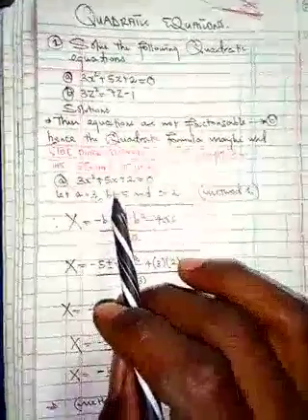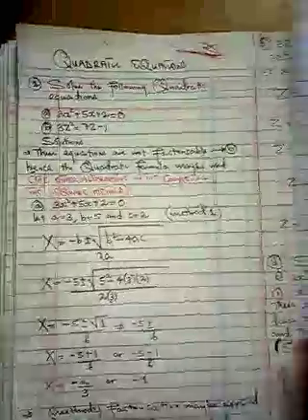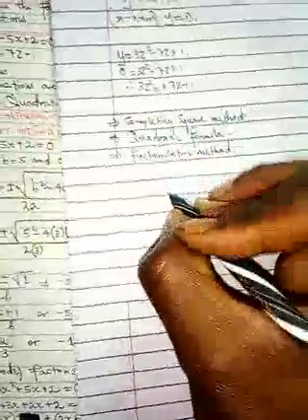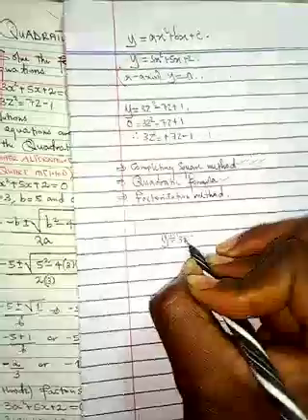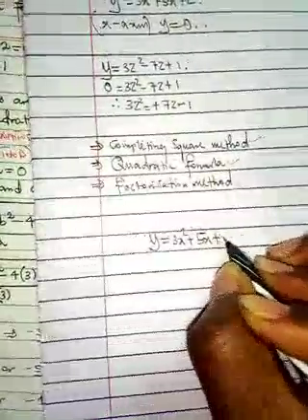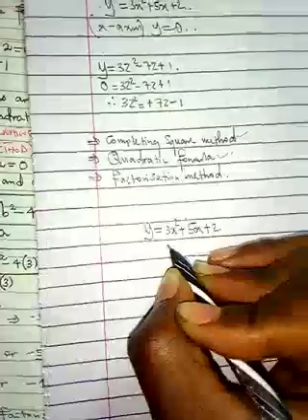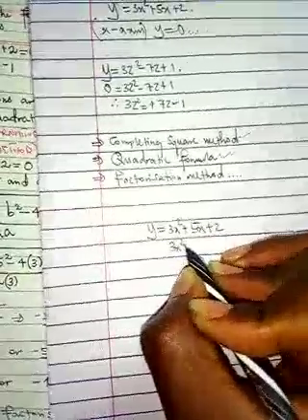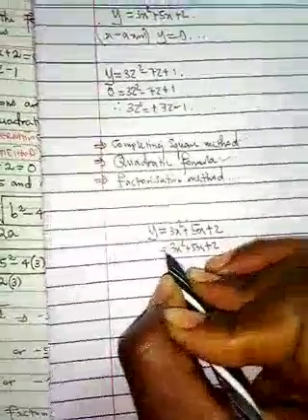So let's start with this problem: 3x squared plus 5x plus 2 is equal to 0. If we compare this with our original equation, y is equal to 3x squared plus 5x plus 2, we get 3x squared plus 5x plus 2, but remember this is 0.